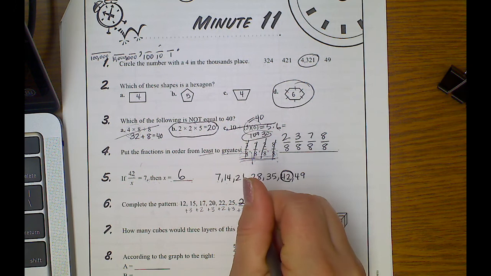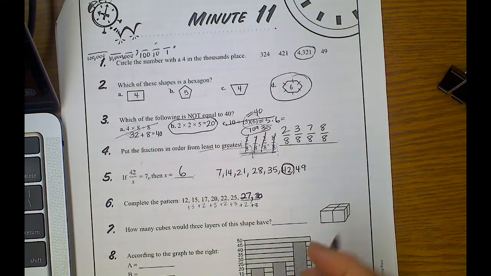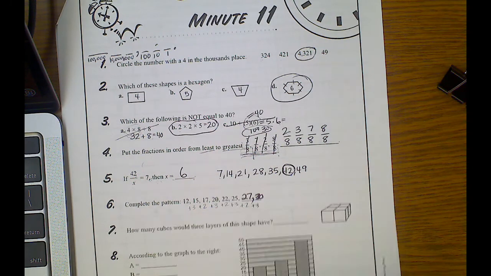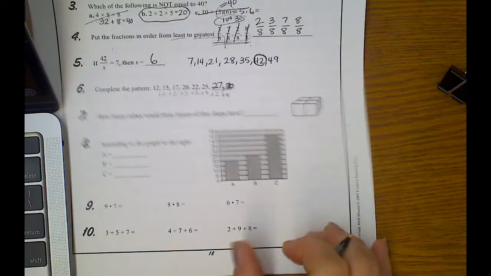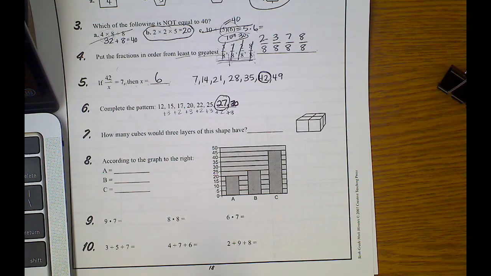And you could go on forever. I actually liked this kind of math when I was a kid. It's like, oh, good, number patterns. I love that. Okay. You only have to write 27. I think that's the only answer they give you in the answer key.